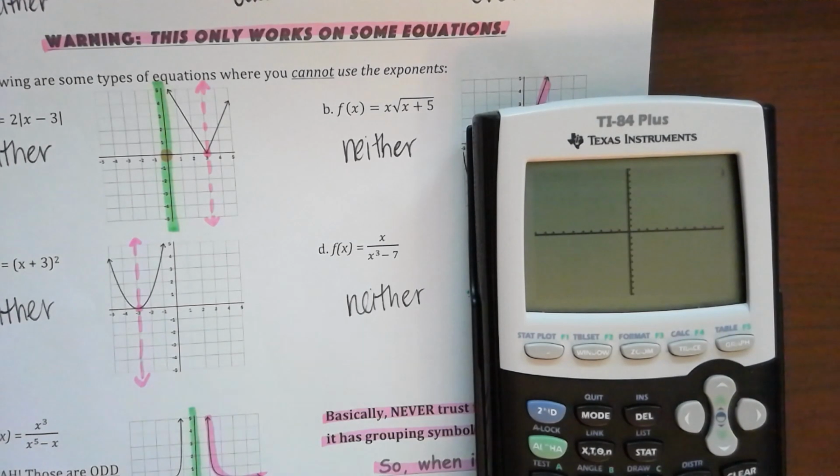Hit graph again. You see how it gave you the exact same graph. So are both ways good ways? Am I going to tell you which way is the best way? No. Because whatever way helps you remember the best is the way that you need to use. Okay? Any questions? Okay. Any questions at all?